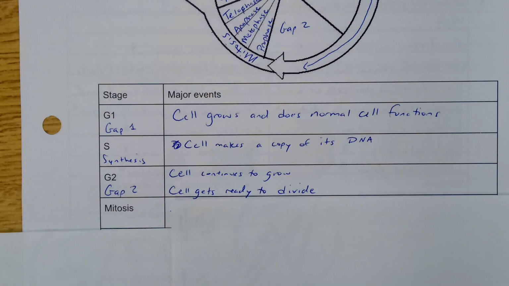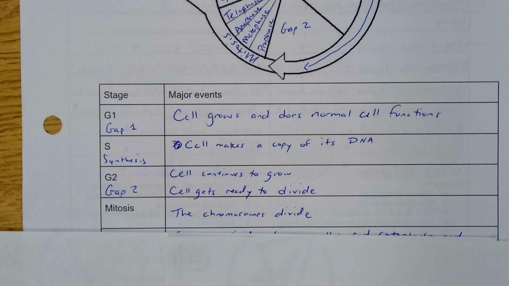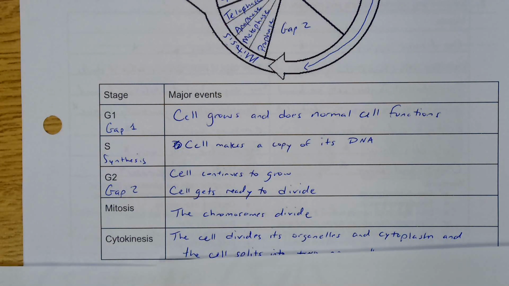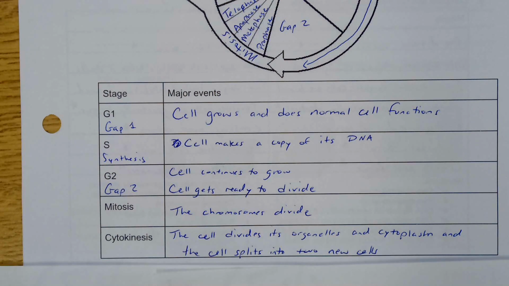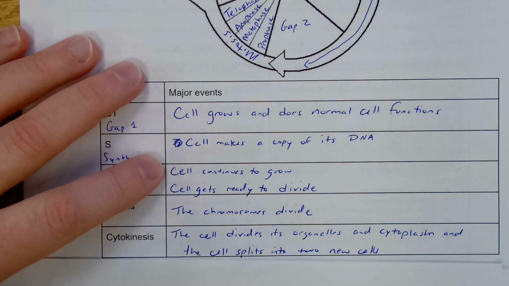And that leaves us with mitosis. Mitosis is when the chromosomes divide. So we oftentimes think of mitosis as the cell splitting, but technically mitosis is actually the chromosomes splitting, and then cytokinesis is everything else splitting. Okay, so the cell divides its organelles and cytoplasm, and the cell splits into 2 new cells. And so that's question number 1, which is looking at the cell cycle and what happens in each part.